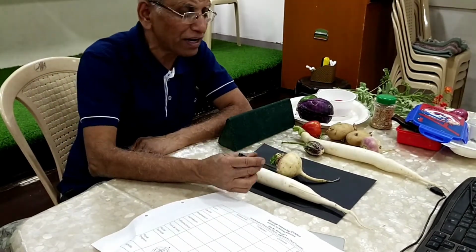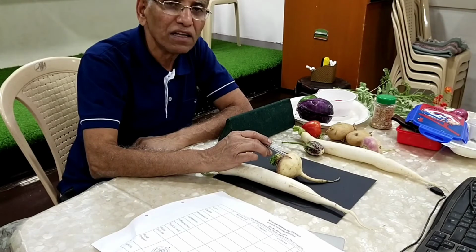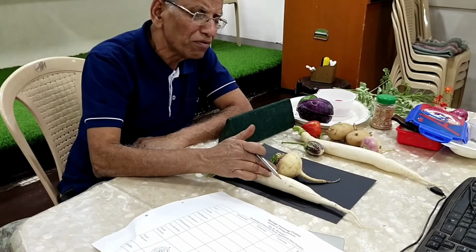Fusiform radish. And what kind of this is? Napiform. Napiform and fusiform.